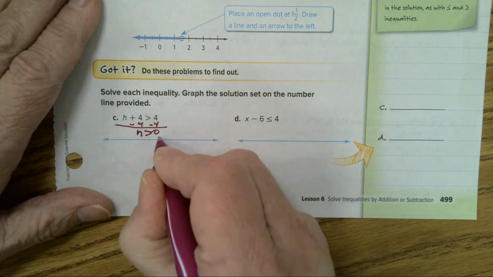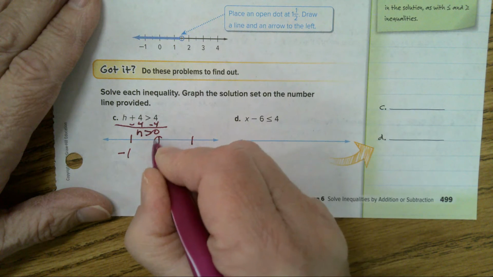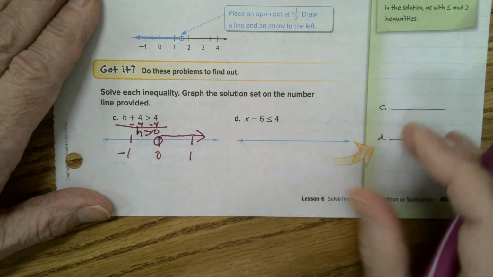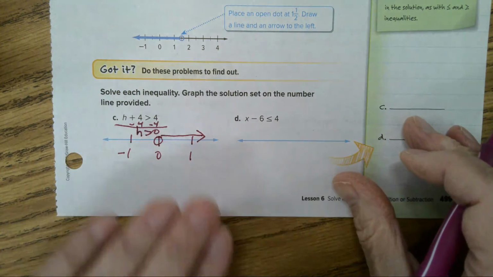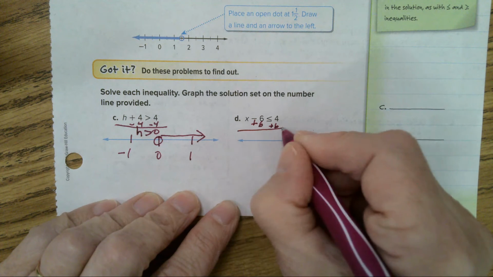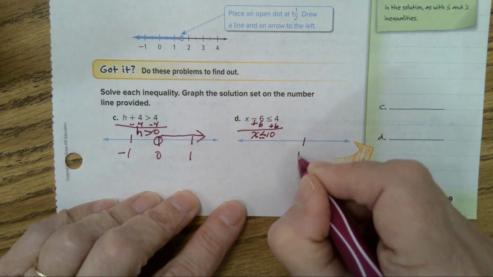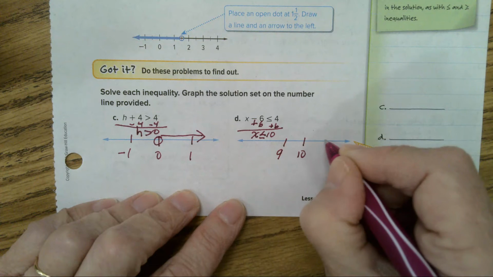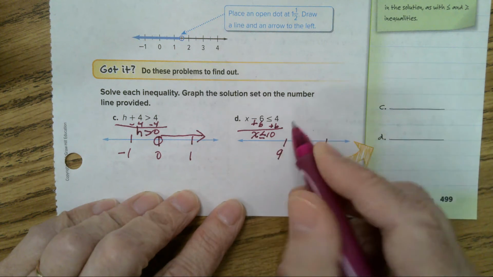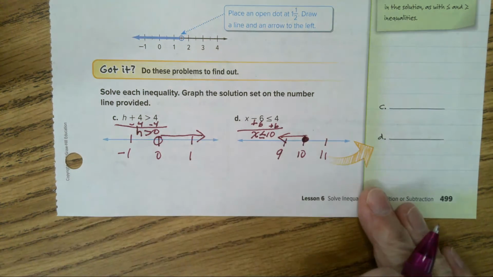So we're going to put 0, -1, 1, open circle. The variable has the big N. Big numbers live to the right. Any questions on that? Add 6, add 6. X is less than or equal to 10. So I have 10. All right, it's going to be a closed circle because it's got the equal sign. X has the little point. Little numbers live to the left. Any questions?